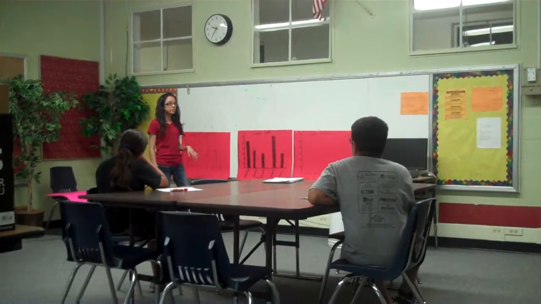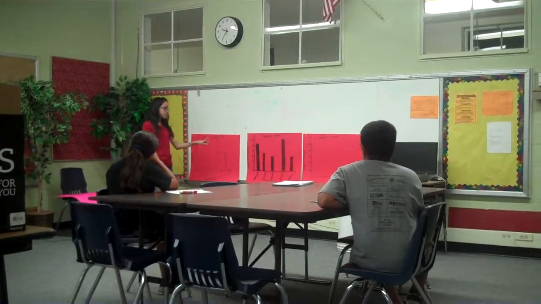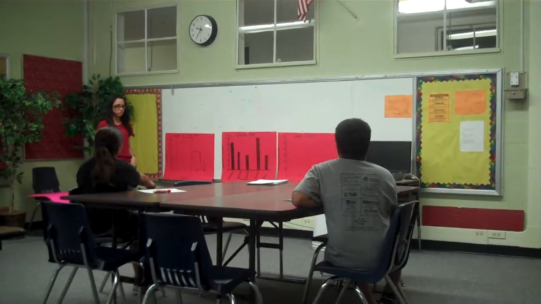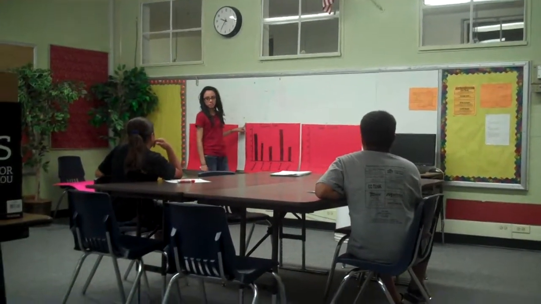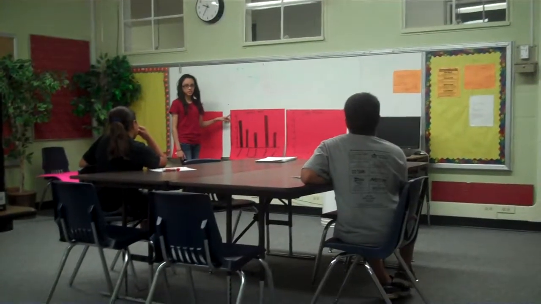Good afternoon, class. Today we're going to continue our lesson over bar graphs. Which one of these looks like a bar graph to y'all? The middle one. Why is it a bar graph? Because that's the X and Y axis.